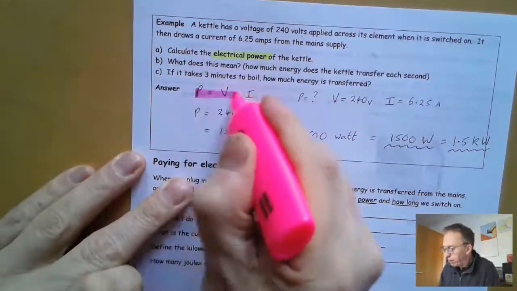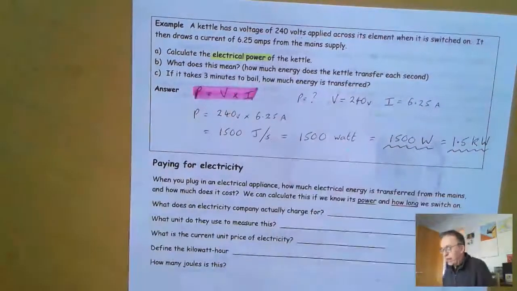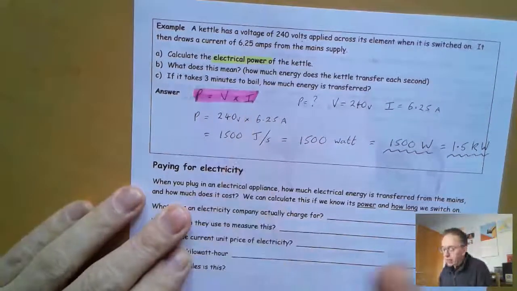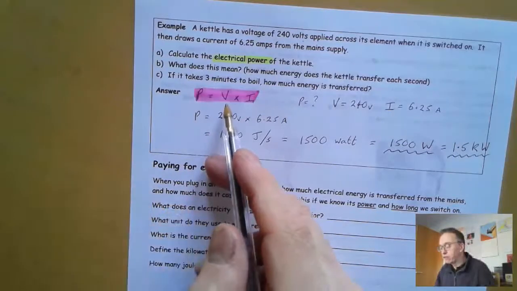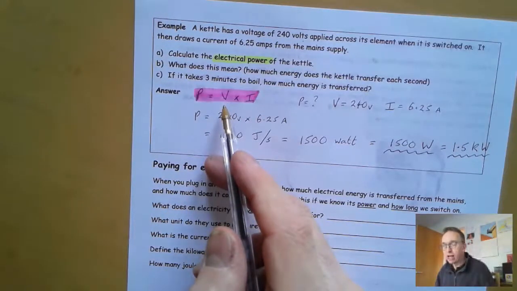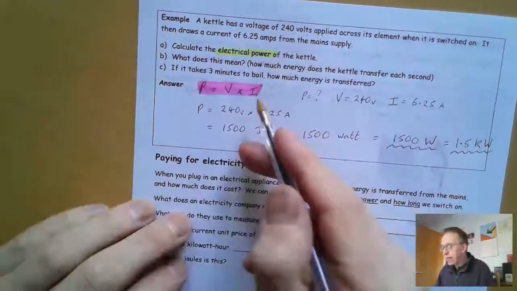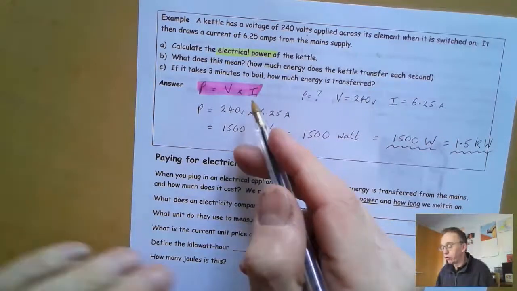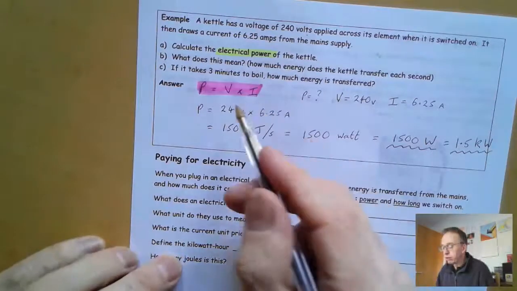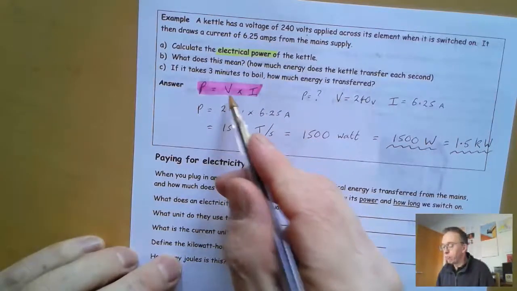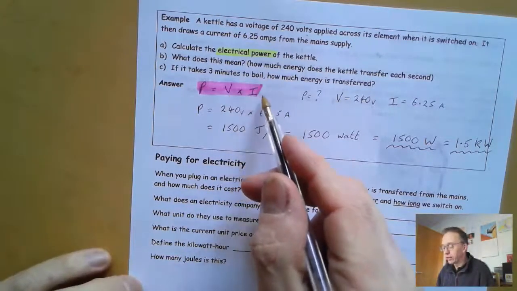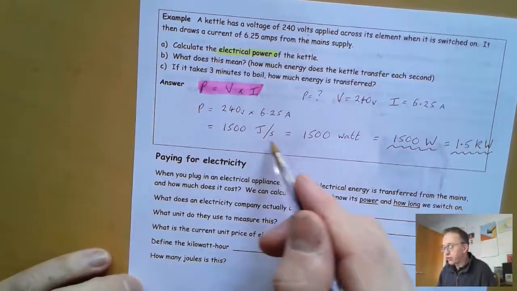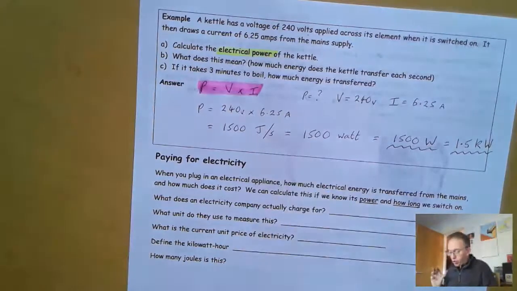recall to solve that problem was that electrical power P is V times I. And that kind of makes sense because V, the voltage, is the energy supplied per unit charge, and I is the rate of flow of charge. It's the number of coulombs per second. So if we multiply the number of joules per coulomb by the number of coulombs per second, we're going to get the number of joules per second. And that's just the power. Okay.